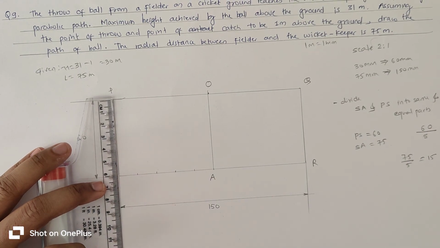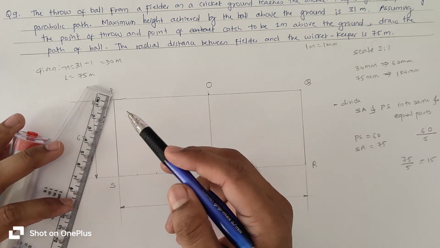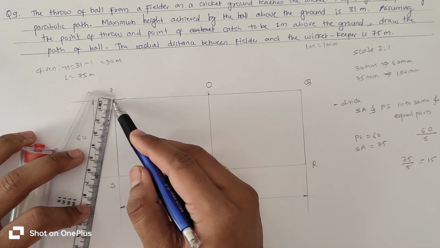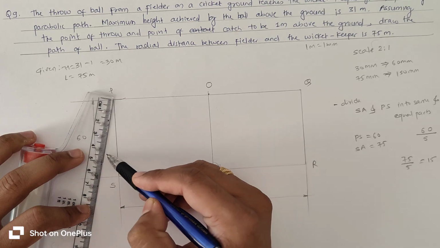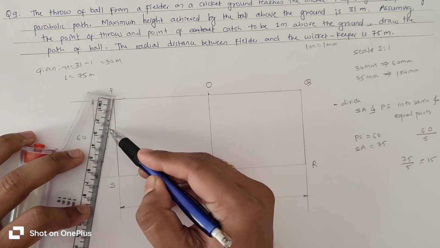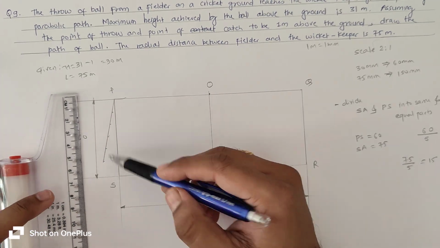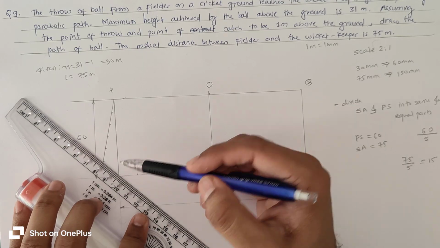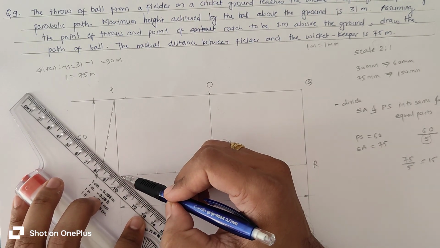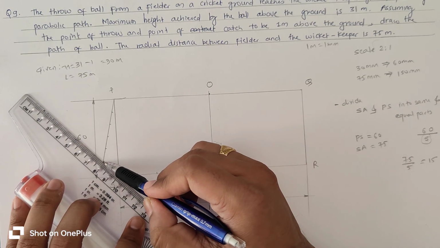You can also divide this line into 5 parts by the inclined line method. In the inclined line method, draw an inclined line of 5 centimeter, mark 1 centimeter points, then connect the last point with the last point of this line.